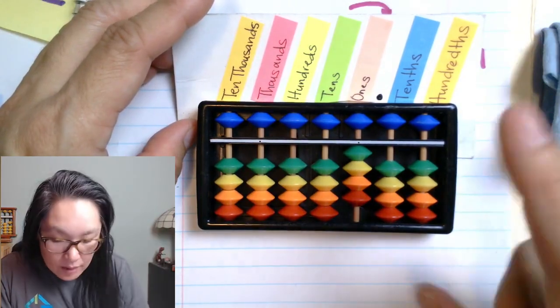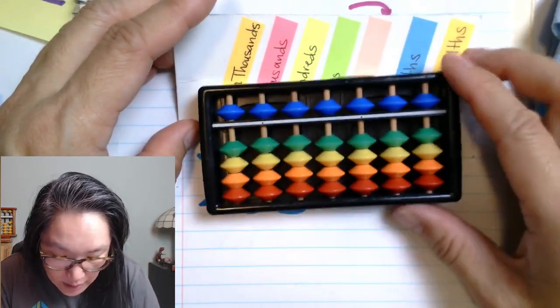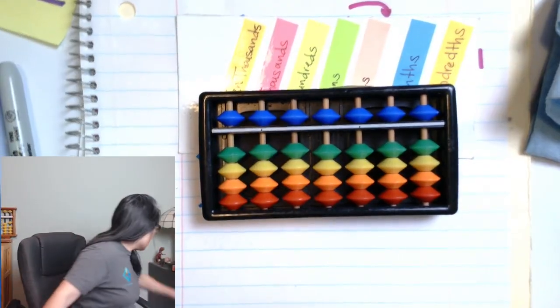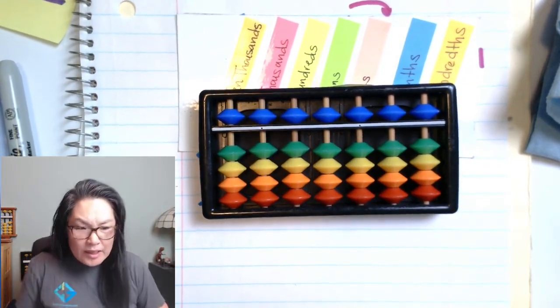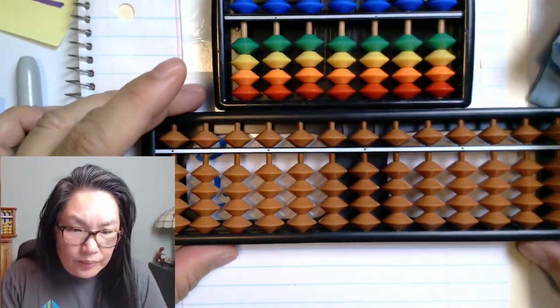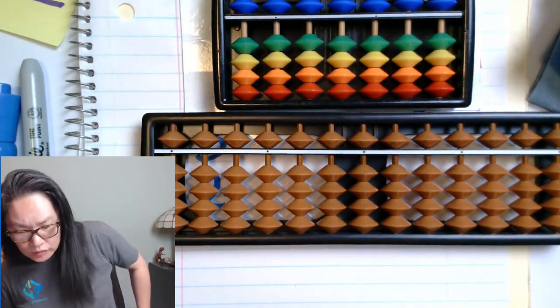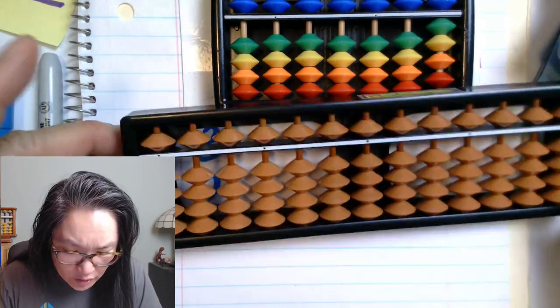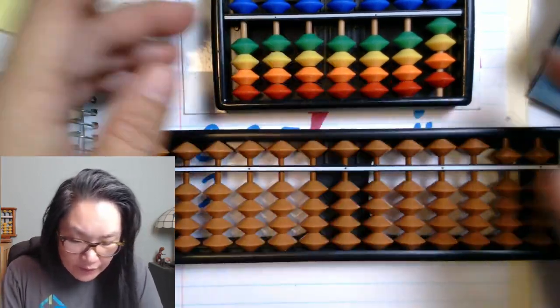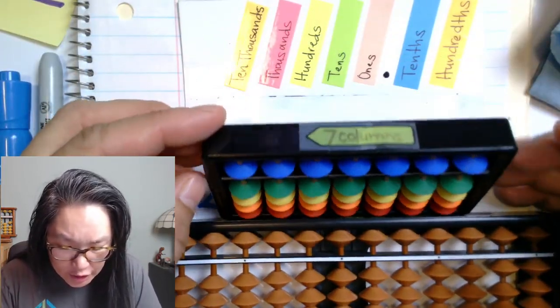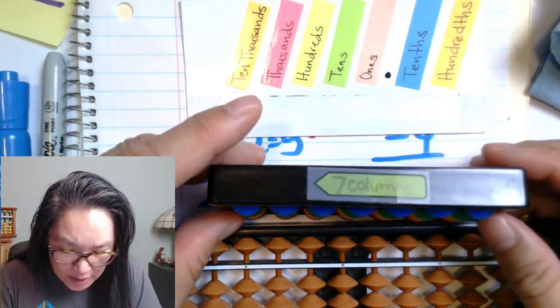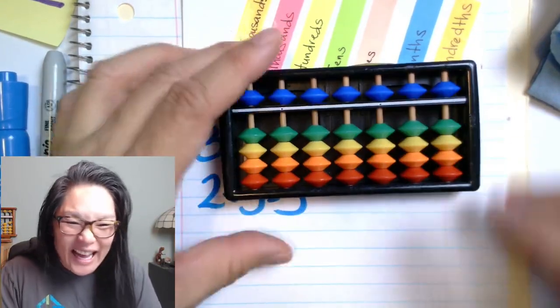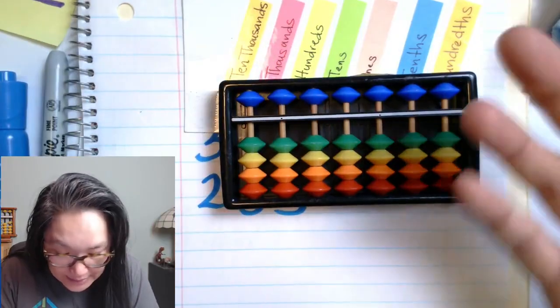This one is 7 columns. There are other columns, just so you know, and it depends on how old you want to go. If it's just for you, I would recommend going to Daiso to get a 13 column one. But if you're teaching a young child, I would get the 7 column one, the colorful one, because it's kind of pretty and I think the kids like the colors.